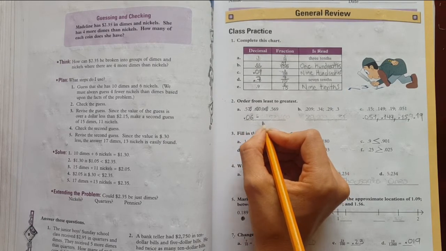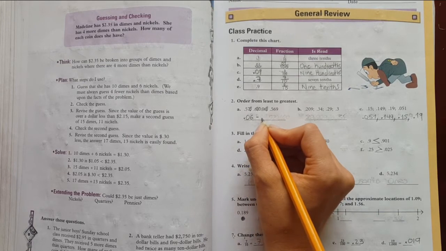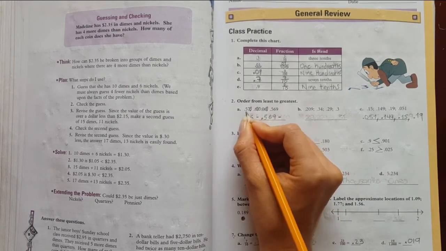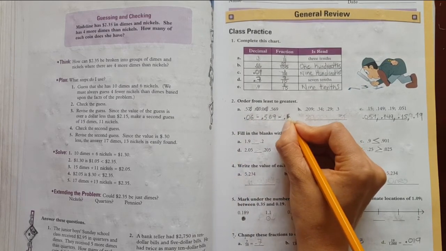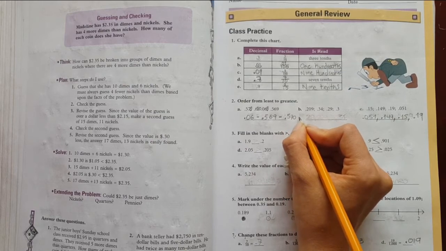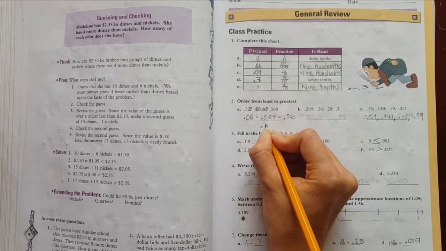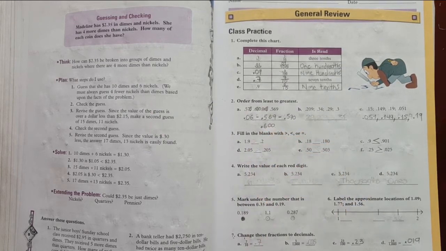Next. 0.569. 0.570. Y lo vamos a poner aquí abajo. 0.600. You see? Very good.